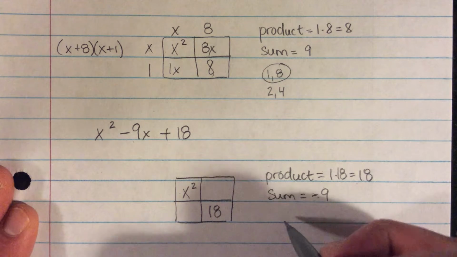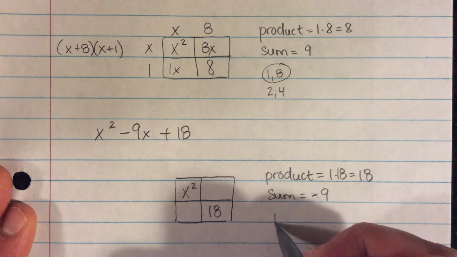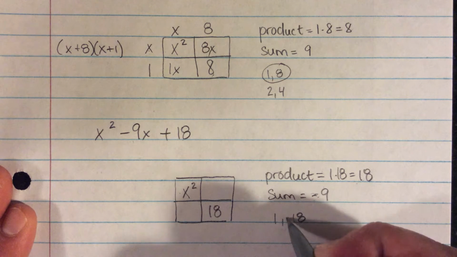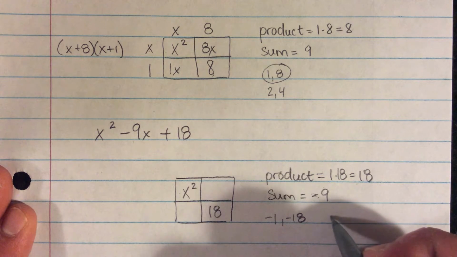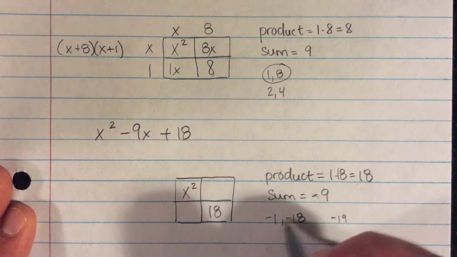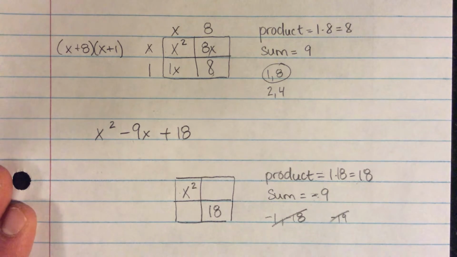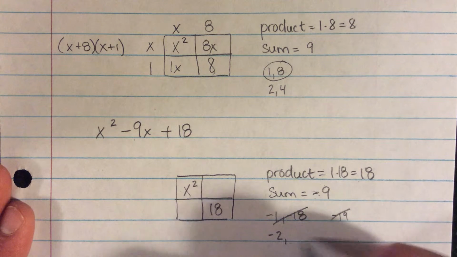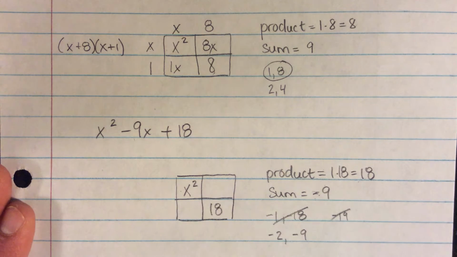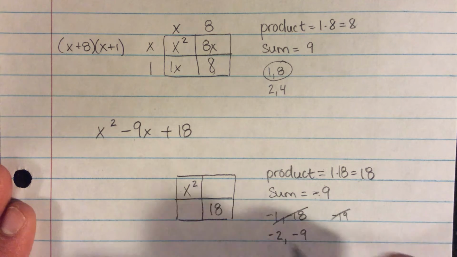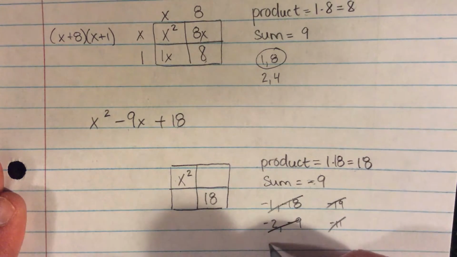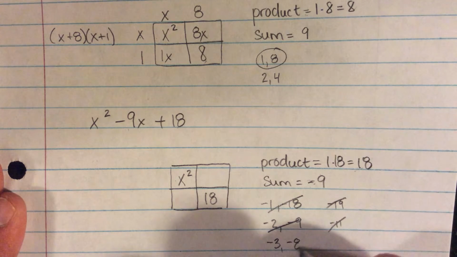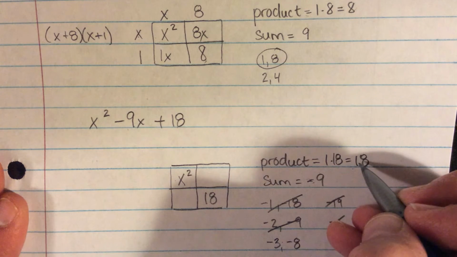So let's think of numbers that multiply to be 18. Well, we have 1 and 18. If we make both those negative and add them together, that would be negative 19. Those don't work out. How about negative 2 and negative 9? If I add those together, they're negative 11. That doesn't work out.